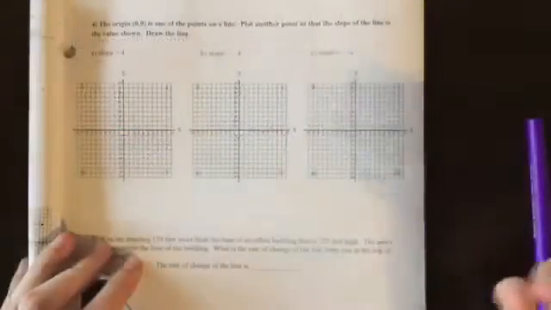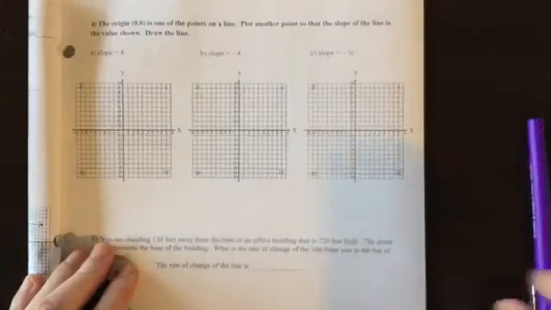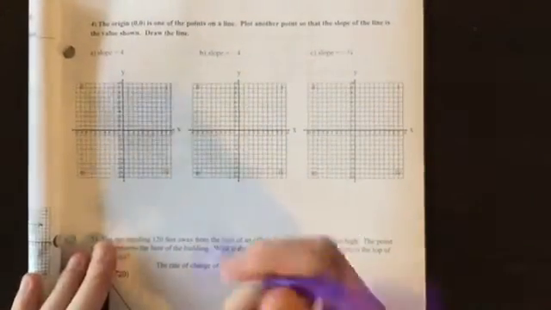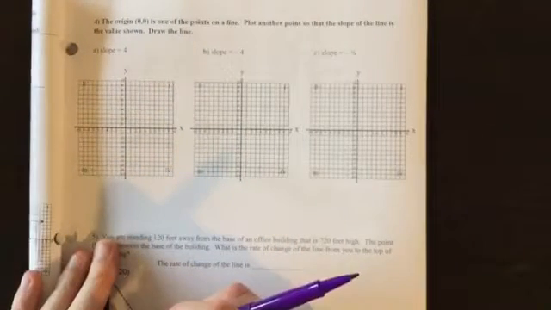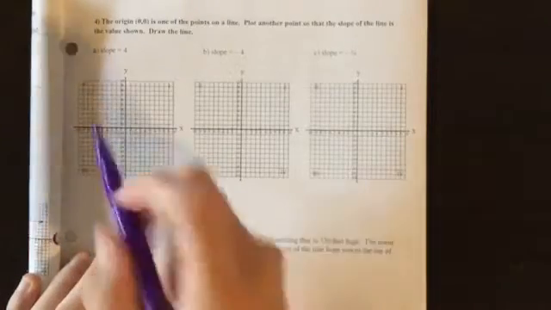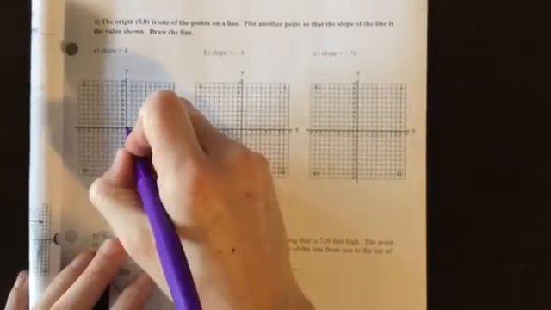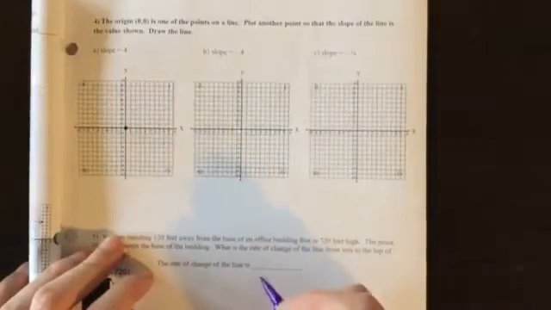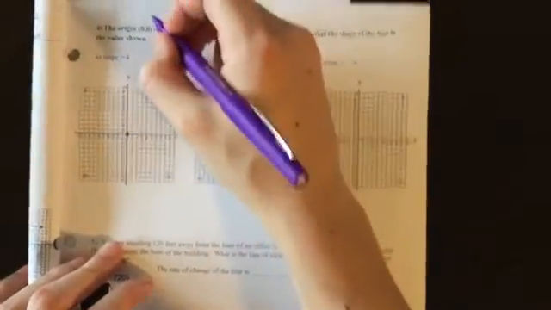I want to start today by going over some of the problems from Friday's classwork on page 19, number 4. The origin (0, 0) is one of the points on a line. Plot another point so that the slope of the line is the value shown. Draw the line. So we're going to draw a line with a slope of 4. We know the line goes through the origin, and we have to make another point so we can draw a line. Now, having an integer of 4 doesn't really help us, right?